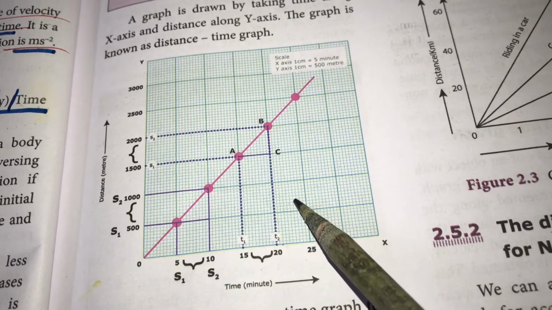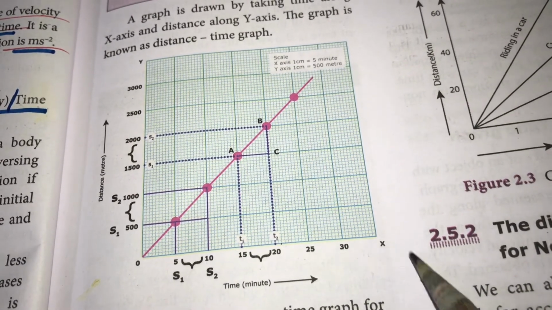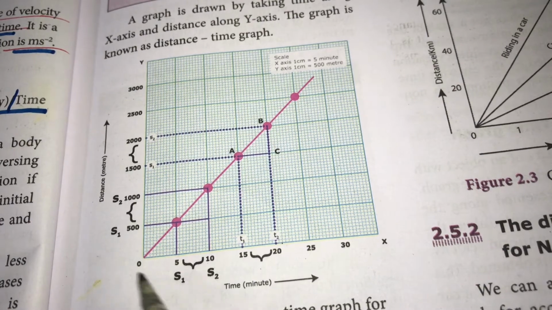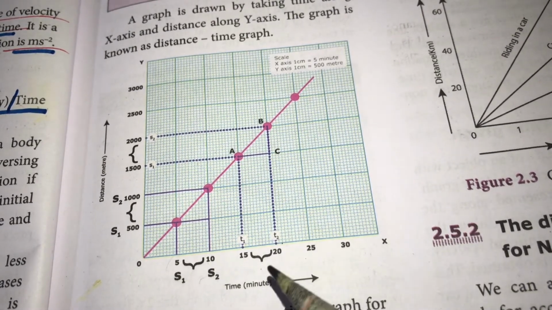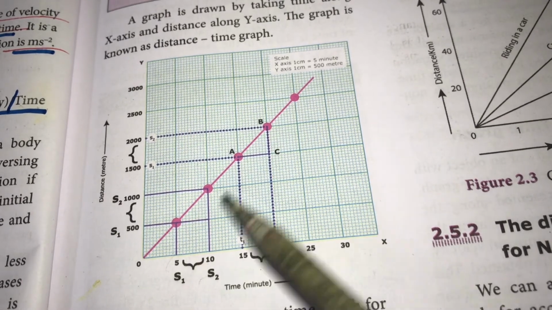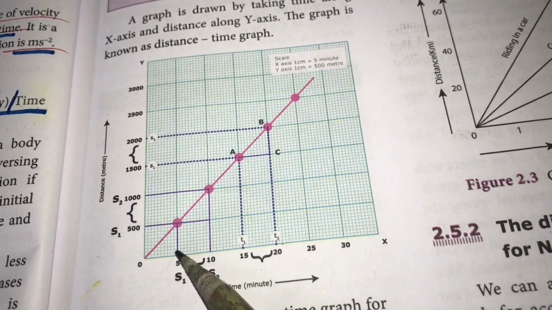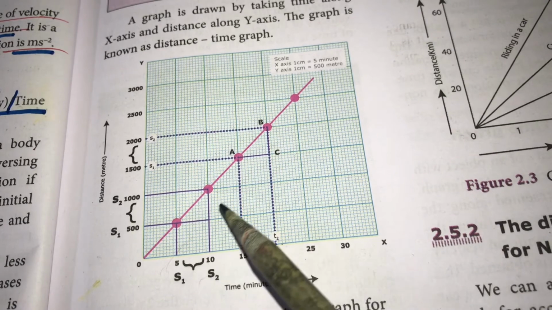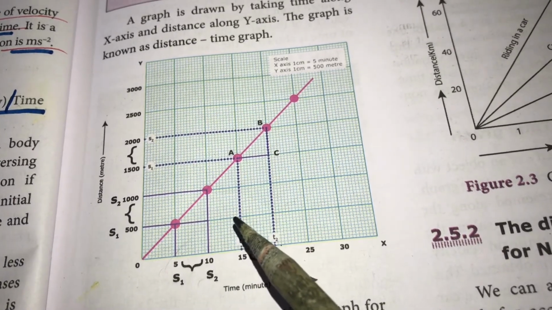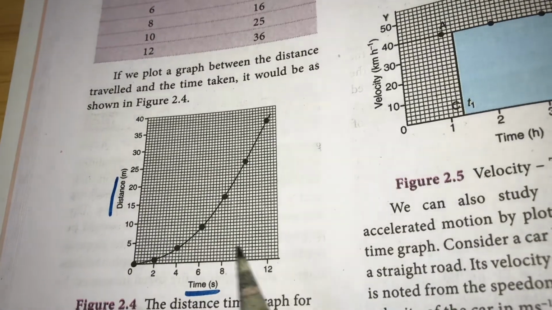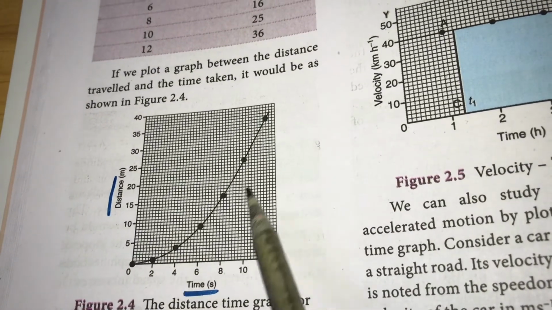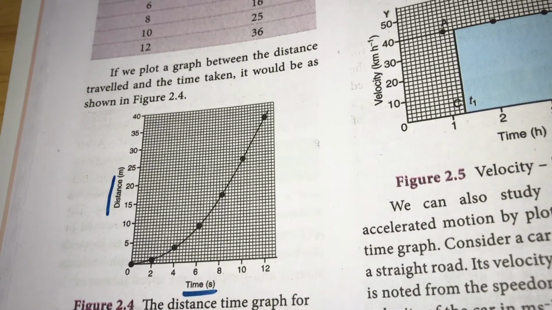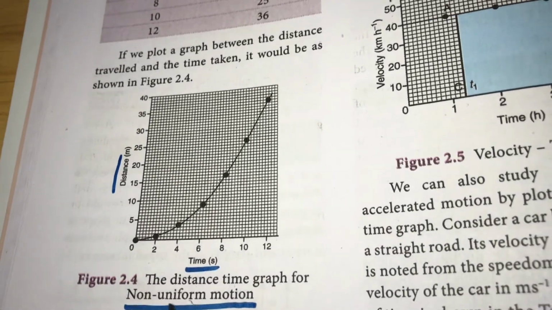This is the graph showing uniform motion. When distance and time are plotted, it gives a straight line like this. So crossing equal distance at equal intervals of time is called uniform motion. Non-uniform motion, when distance is plotted against time, gives a curved line like this, which shows non-uniform motion.